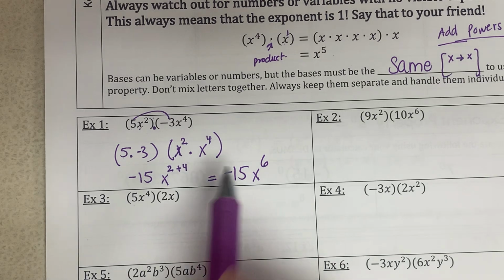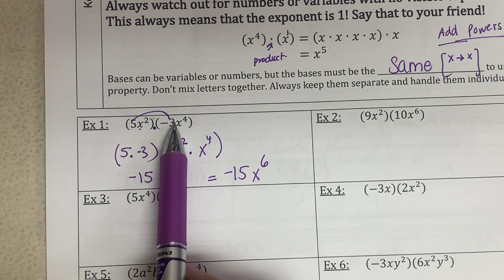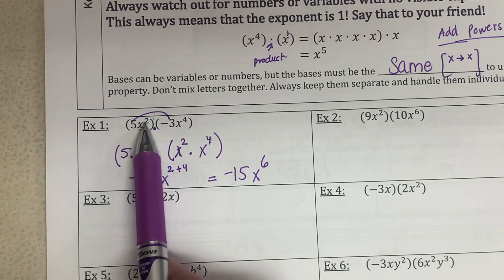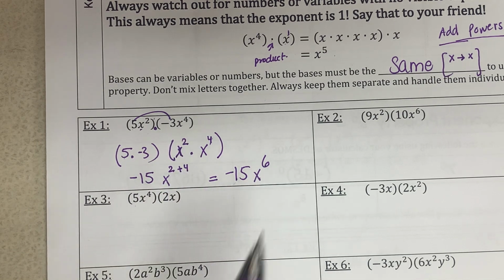So once you have enough practice, you actually can just do 5 times negative 3, negative 15, and then x squared plus x4, which is x6. So they're not that tough or complex.